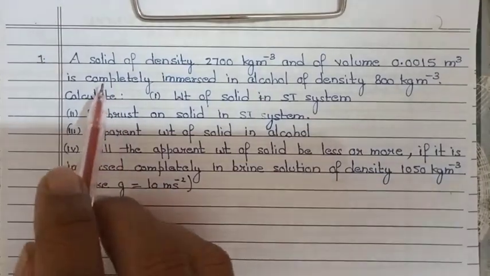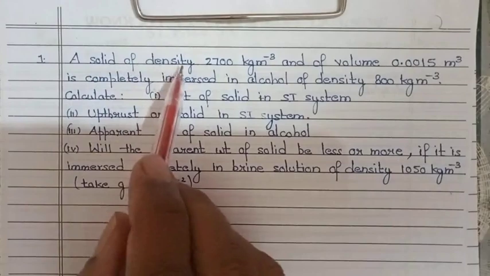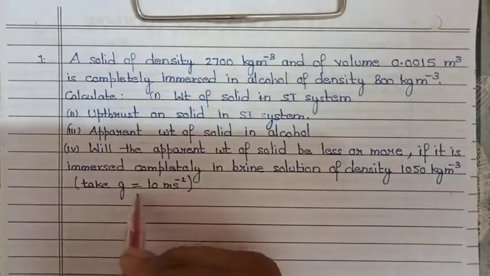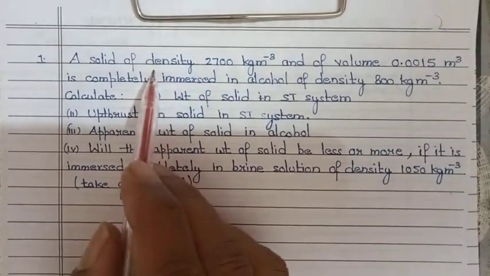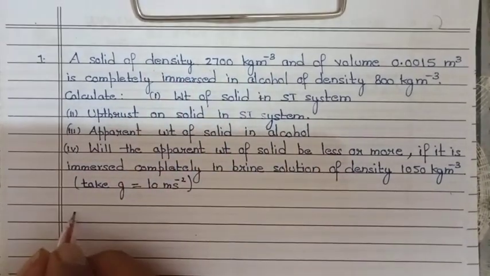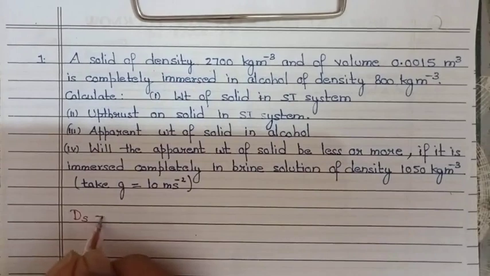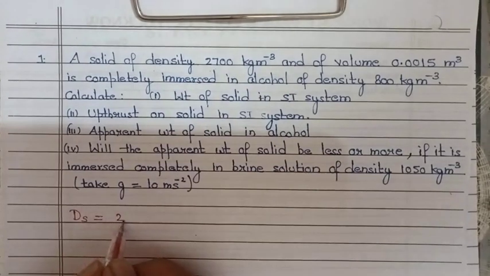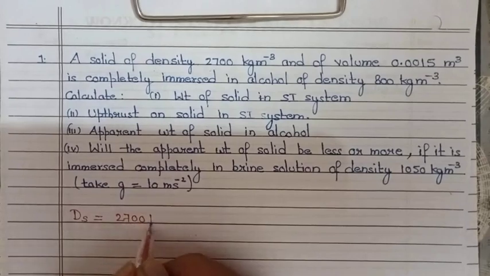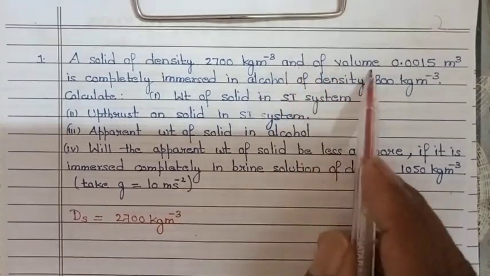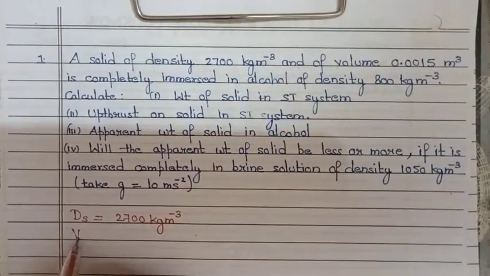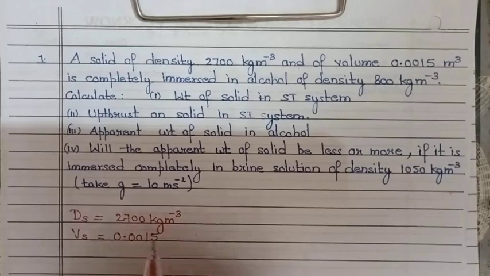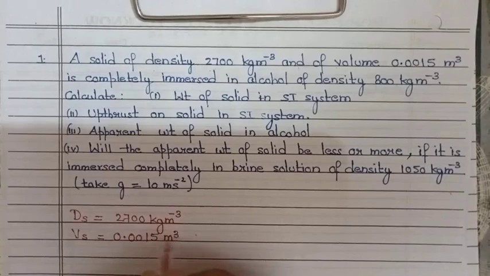Now see, in this question they have said a solid of density. So let us write down all the information given to us. First of all, they have given us the density of solid. Okay, so density of solid is known to us as 2700. That's the density of solid. Then they have given you volume of the solid. So volume of the solid, it's given 0.0015 meter cube. That's the volume of solid given.